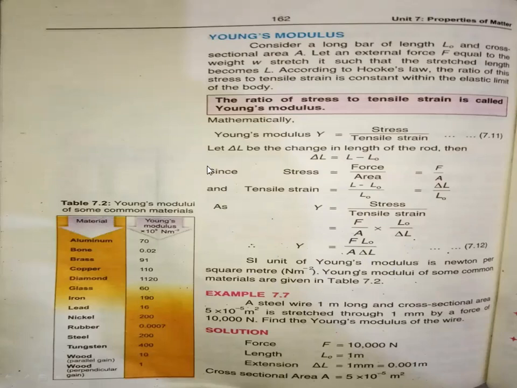7.7. This example says a steel wire is 1 meter long and cross-sectional area A is 5 into 10 power minus 5. Now I'm going to write the given data. Force is given to me, 10,000 Newton. Newton is the unit of force. L naught is the original length. The steel wire is 1 meter long, which means the length of the steel wire, L naught, the original length, is 1 meter, and the area is 5 into 10 to the power minus 5 meter square.